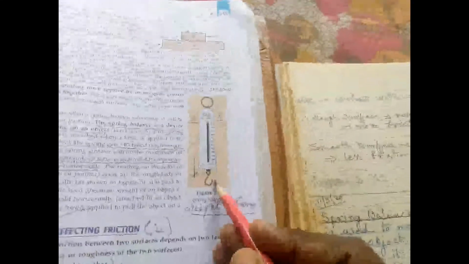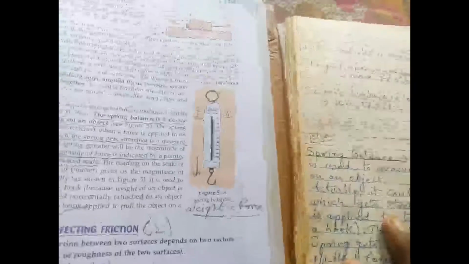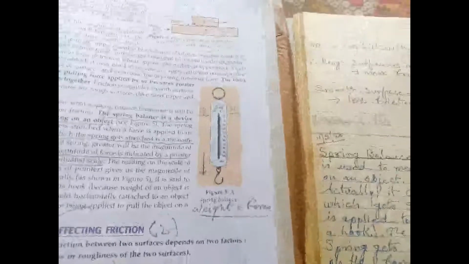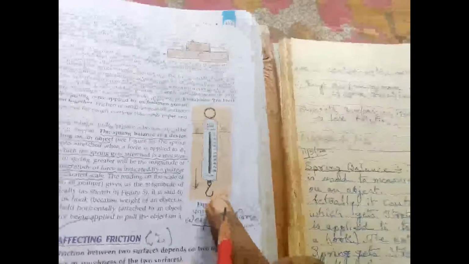Whenever we want to weigh an object on the spring balance, we have to put the object on the hook itself. The pointer will move in the downward direction and show the weight of the object. So what is a spring balance? It is a device which is used to measure the force acting on an object. A spring balance contains a coiled spring which gets stretched when a force is applied to its free end having a hook. The extent by which the spring gets stretched is a measure of the force applied.